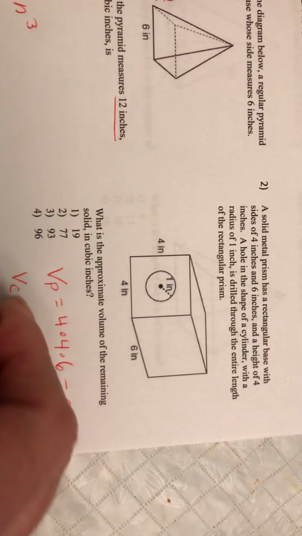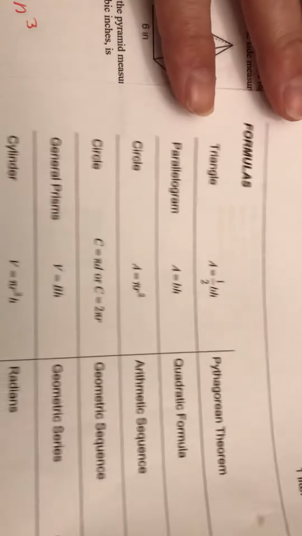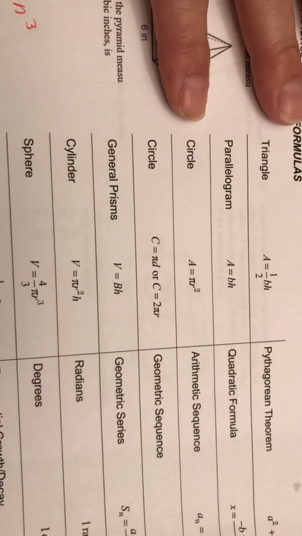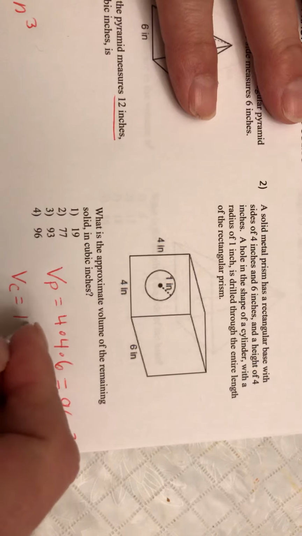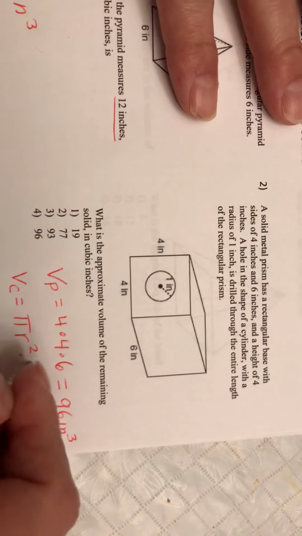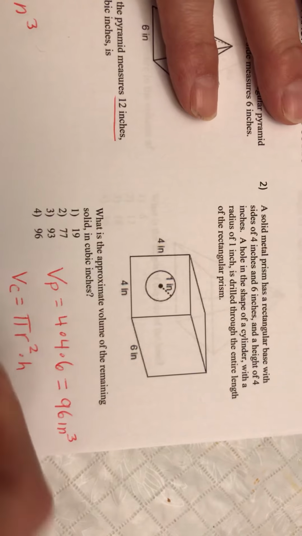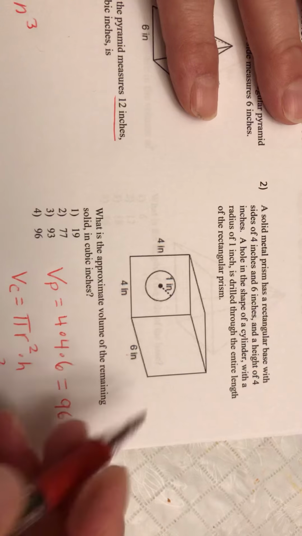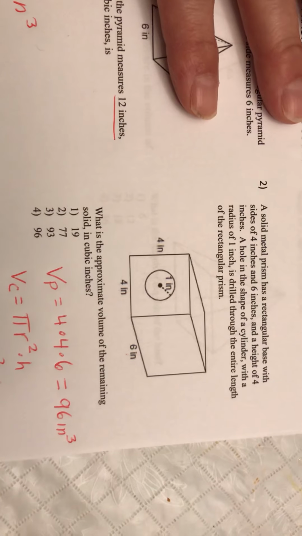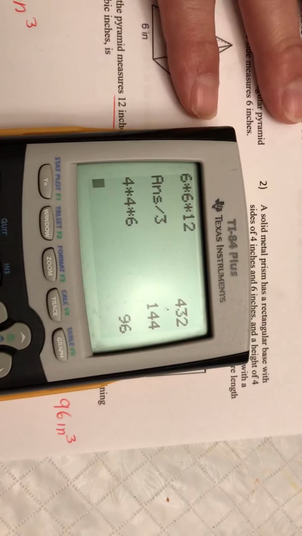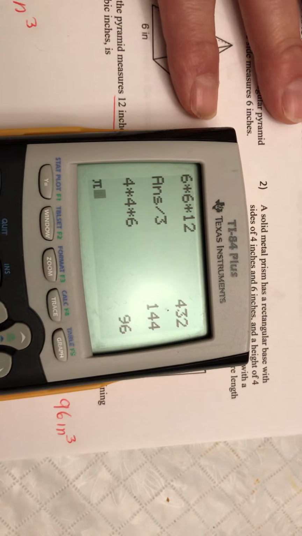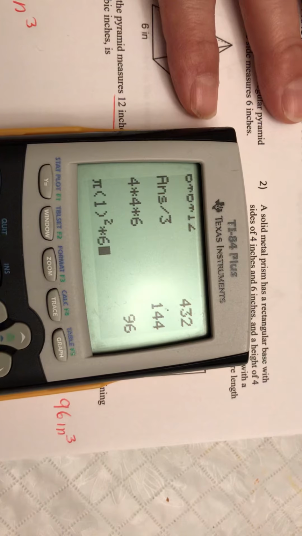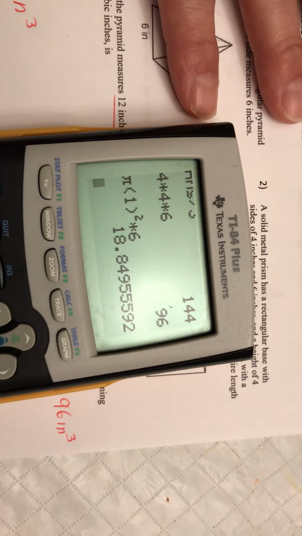Then we're going to do the volume of the cylinder, which, if you remember, looking at your formula sheet, is pi r squared h. So we're going to go pi times the radius squared times the height. So pi times 1 to the second. The height of the cylinder is that 6. They want approximate, so we're going to plug in the whole thing. Pi times 1 to the second times 6 comes out to 18.85 approximately.